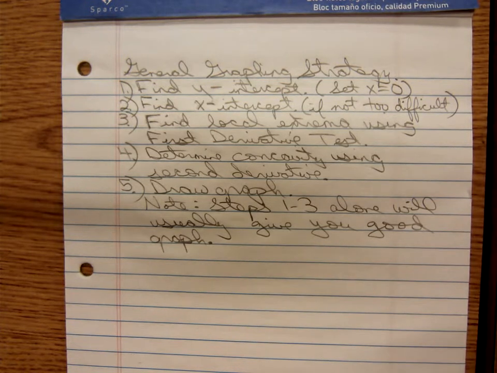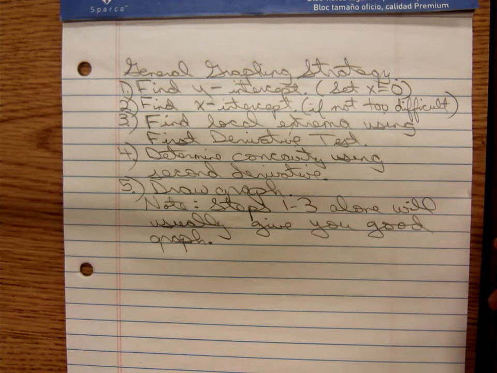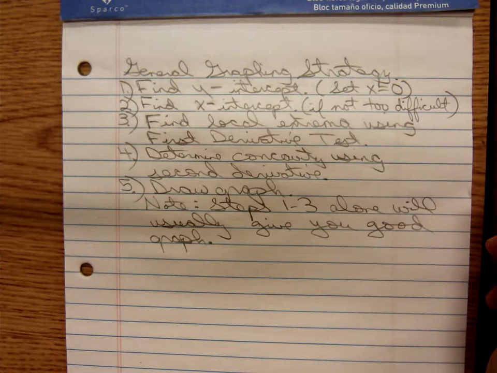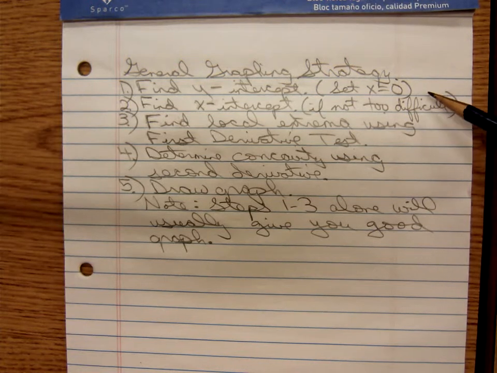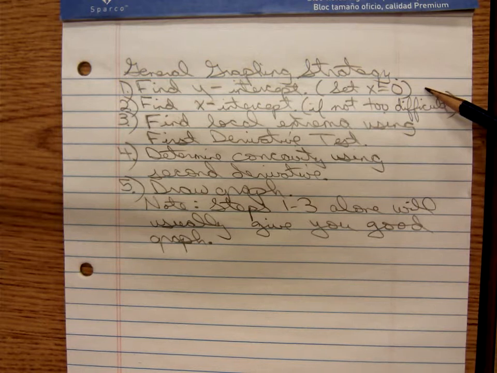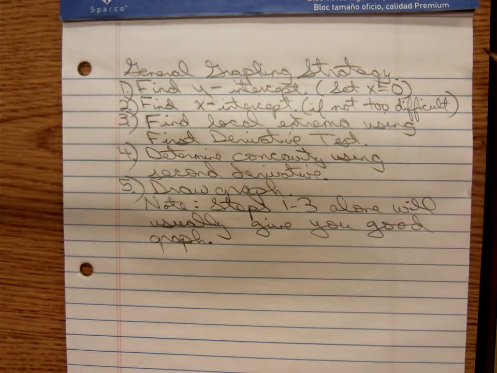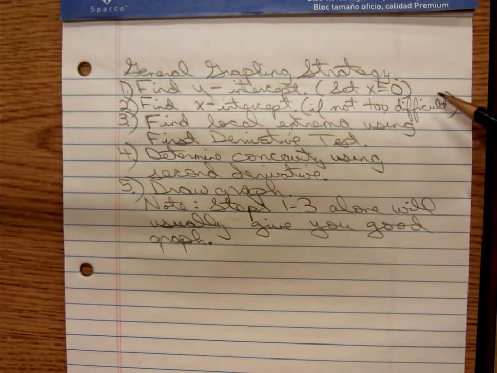Today I want to use the general graphing strategy to graph a fourth degree polynomial function. Here's the general graphing strategy that I'll be using. First thing I'll do is find the y-intercepts. If it crosses the y-axis, where does it cross? By setting x equal to 0. That's easy to do, okay?